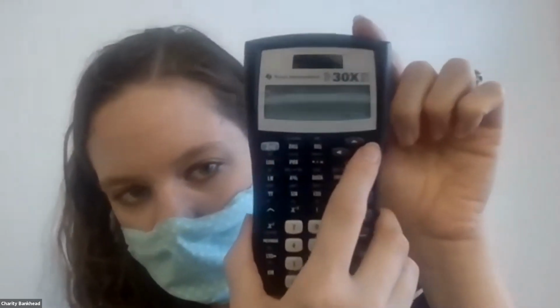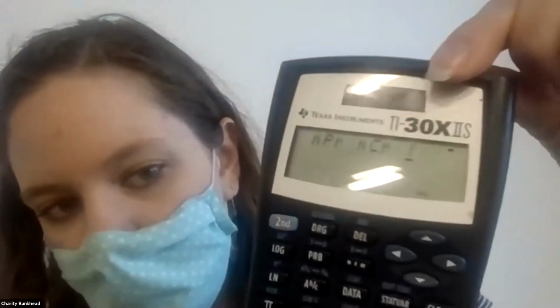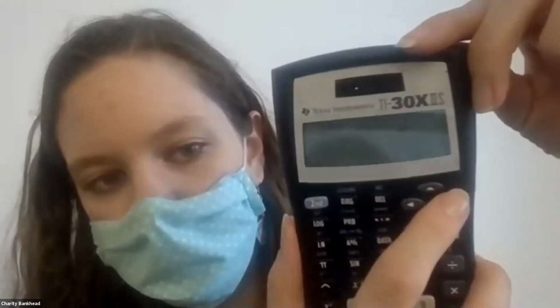First you're going to type in 9, then you're going to press PRB, then you're going to arrow over to the factorial button, the exclamation point, till it gets underlined, and then press enter, and then minus 4 PRB, and then again arrow over to the exclamation point.